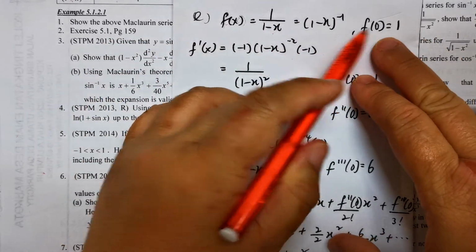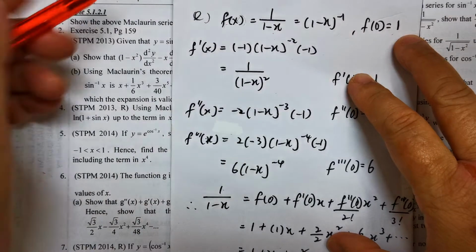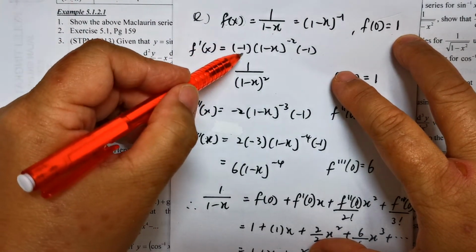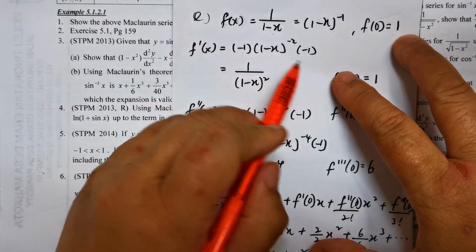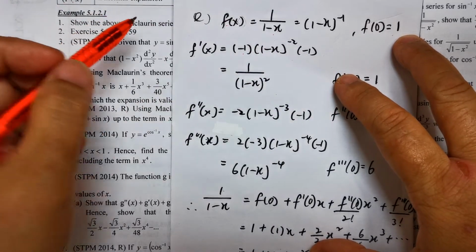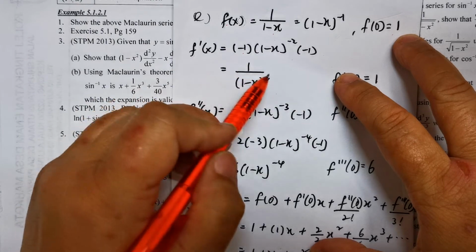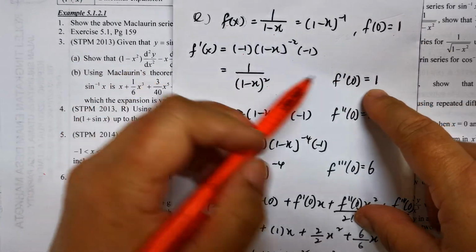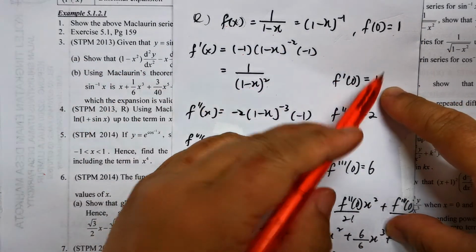So straight away sub 0 in, so I get 1. Okay, differentiate. So index in front, index minus 1. Multiply inside, differentiate inside is negative 1. So negative 1, so I have 1 over (1 minus x) squared. Again sub 0 in, I get 1.